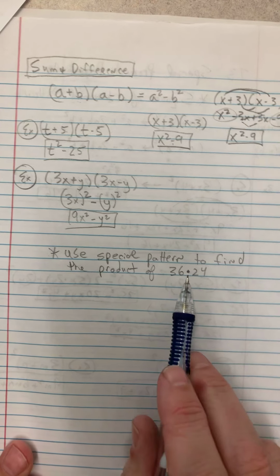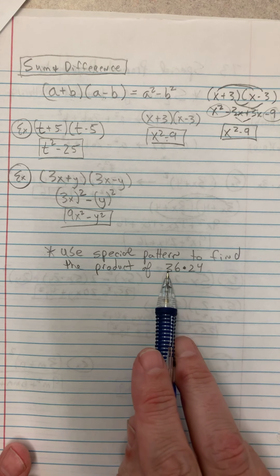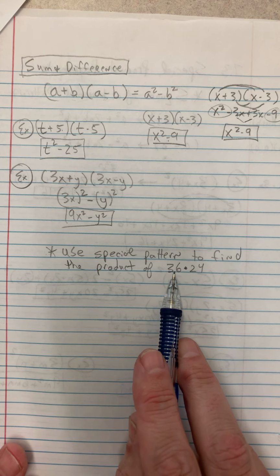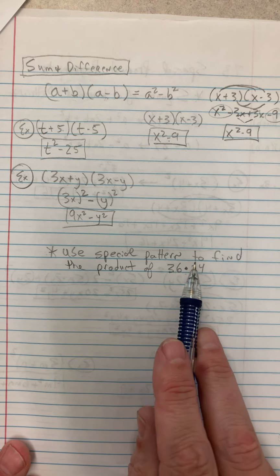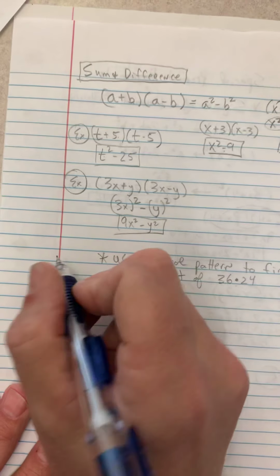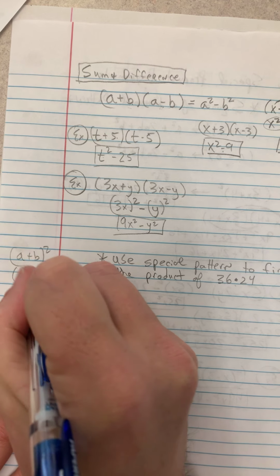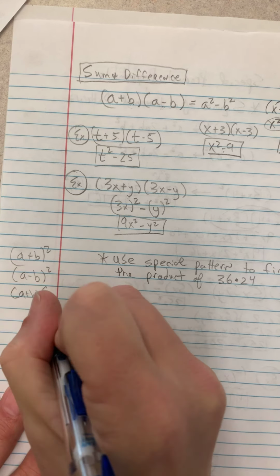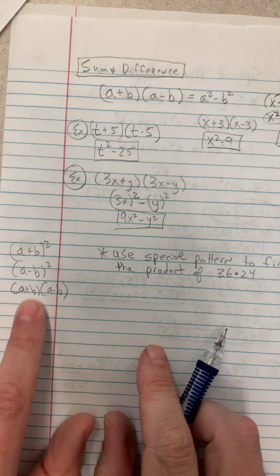And you certainly can't just put this into your calculator and tell me the answer. You can't even just do column multiplication, 36 times 24, and do the math. It says to use a special pattern. And the special patterns that we have talked about are a plus b squared, a minus b squared, and a plus b times a minus b. That's what I'm going to use to solve this, one of these.